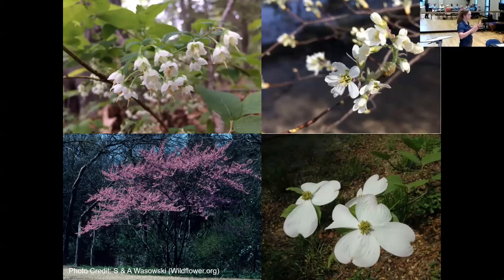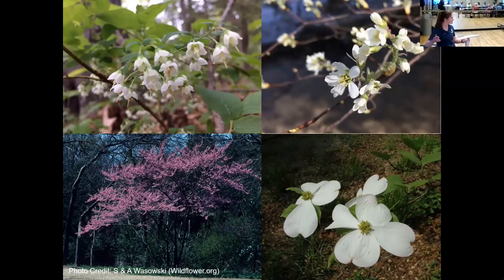Because it's a smaller stature tree, it looks really nice in the landscape because it provides color very early in the season when there isn't much else going on. Things haven't popped out of the ground yet, unless you have a lot of spring ephemerals. This is where your color is going to be seen, in a lot of the shrubs and trees. Flowering dogwoods, which are probably now past as well.